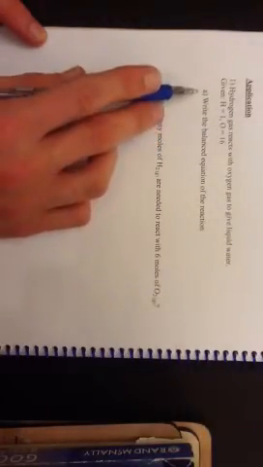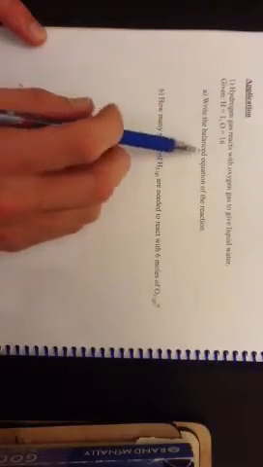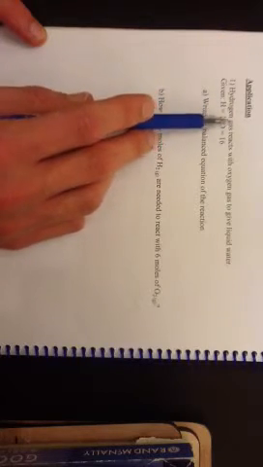Okay, so my question reads, hydrogen gas reacts with oxygen gas to give liquid water. And then here are given the molar masses for hydrogen and oxygen. Part A, write the balanced equation of the reaction. I need to know that hydrogen only occurs in nature as a gas as H2, not as H.